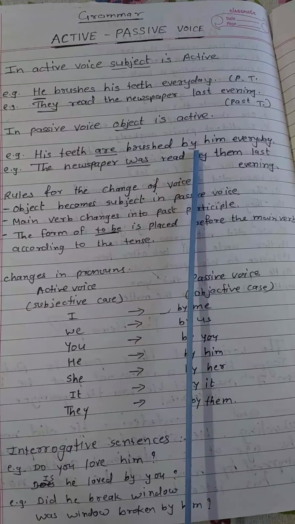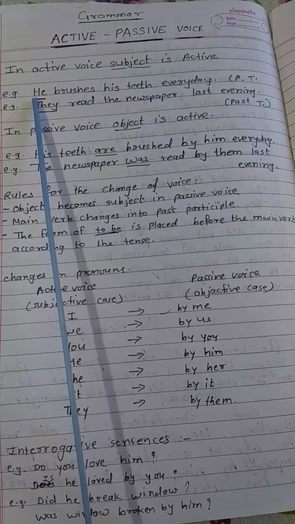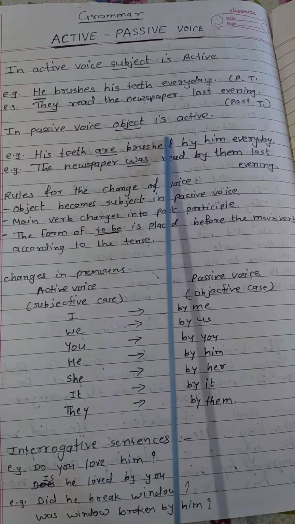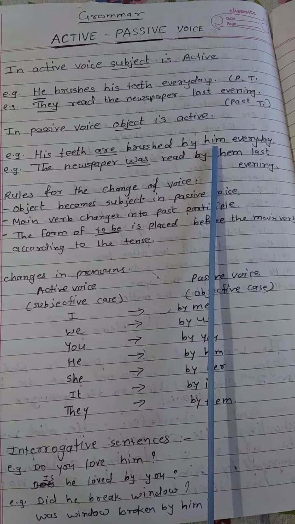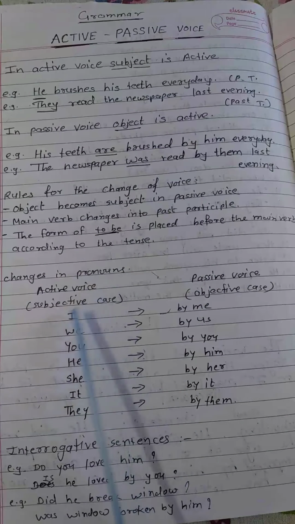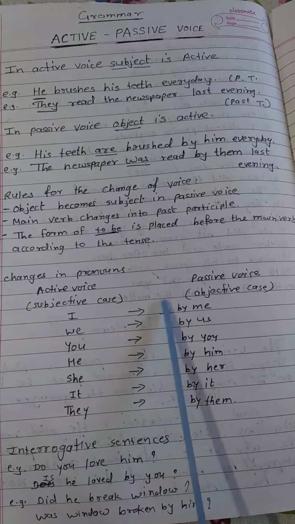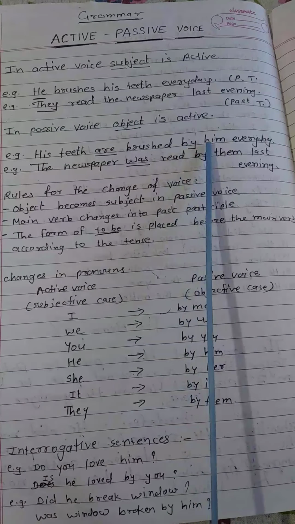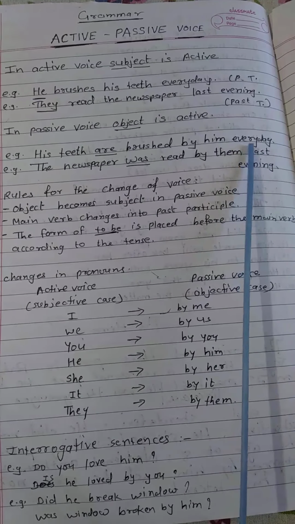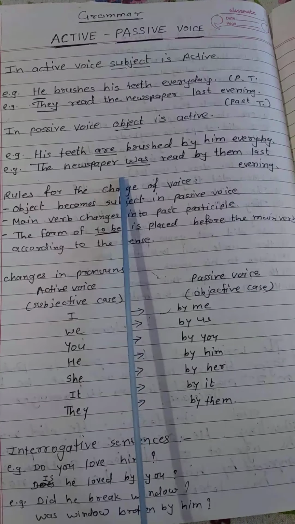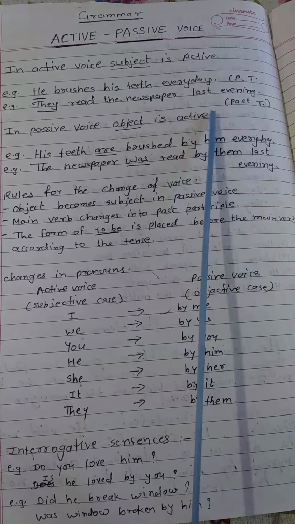Then you are supposed to write by. After by, you have to find the object and you have to write the objective form of the subject. He, then him, right? Afterwards I am discussing with you how we can change the subject into object, right? So by him, and other words, that is every day, that you have to put as it is. Fine.